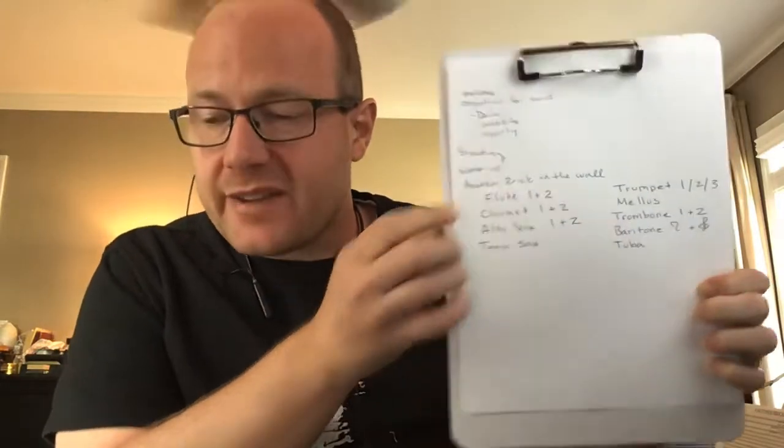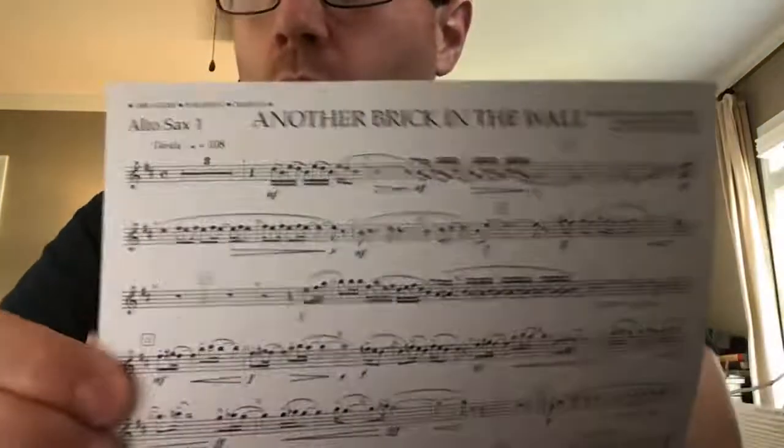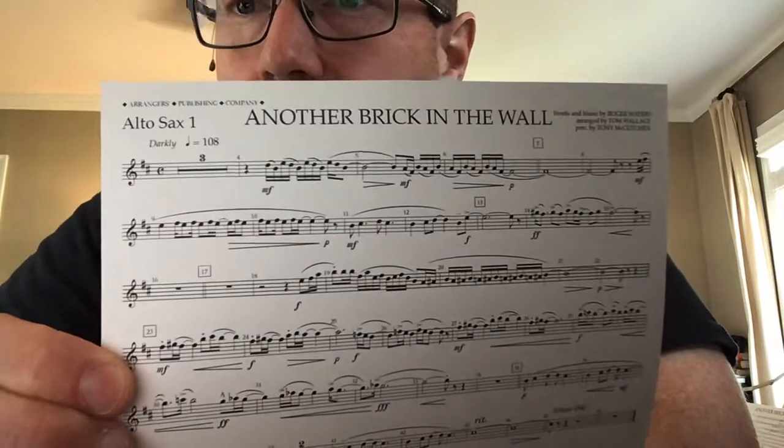All right, alto saxes. So in this part for y'all, the alto sax ones and twos are more or less the same thing. In the alto 2 part, just in case that's what you're peeking at, these are written as cues. We are all going to play this. Right now I'm going to look just at the alto 1 part. We're going to be looking at measure 1 to 17.